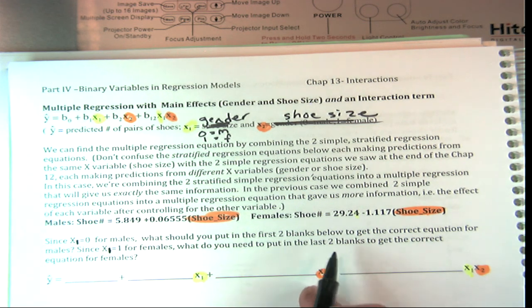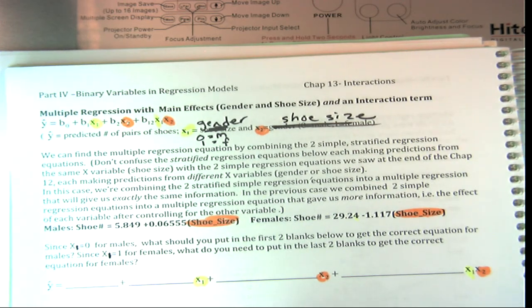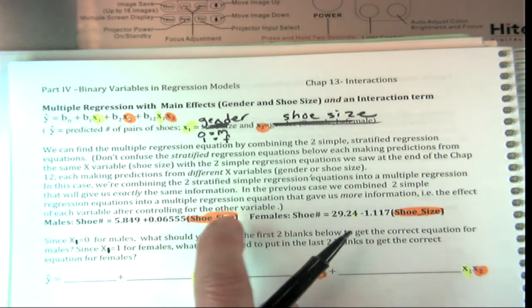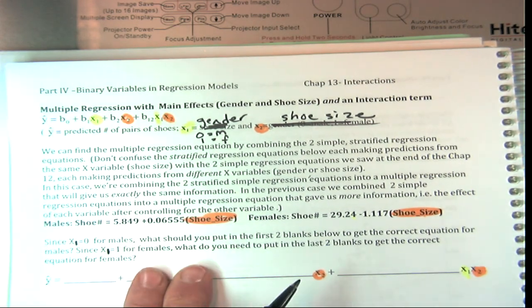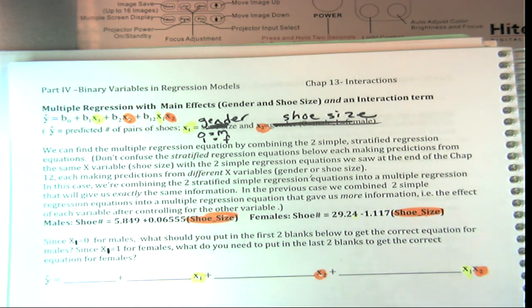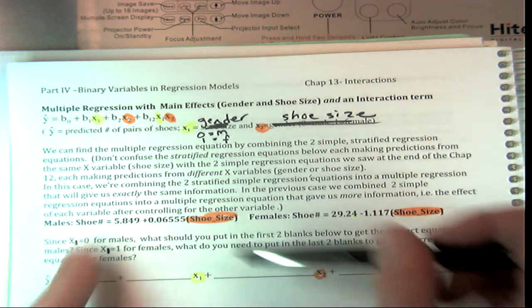So what do you need to put in these blanks? All right. Well, when X1 is 0, that would make this 0 and this 0, right? For males, this is going to drop out and this is going to drop out. So shouldn't we just put this equation in here?